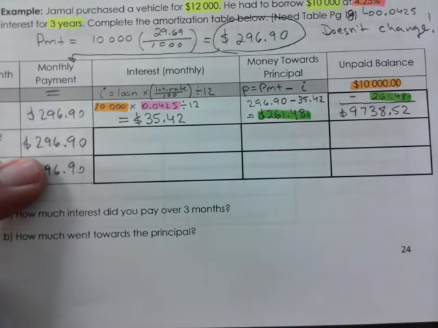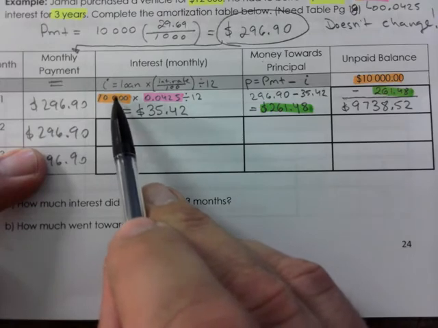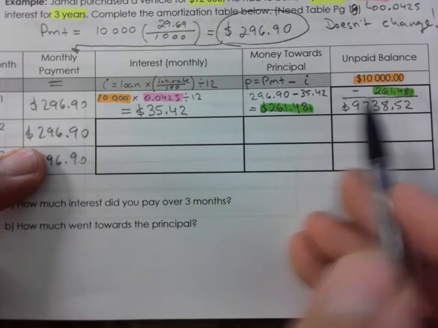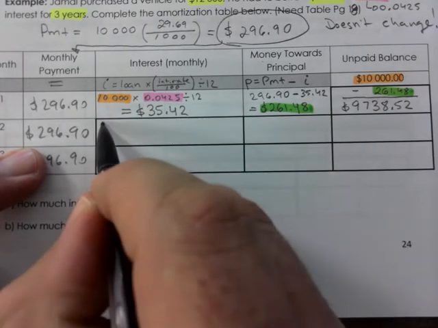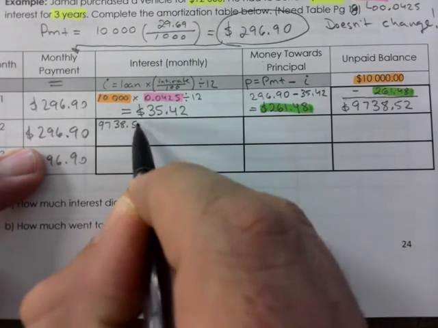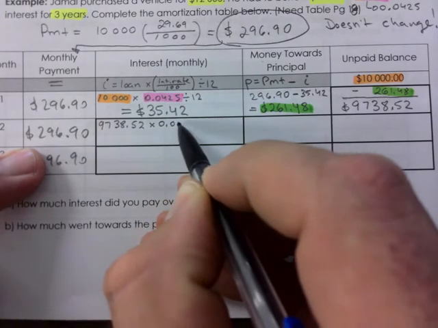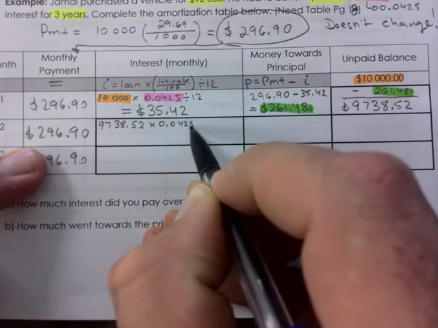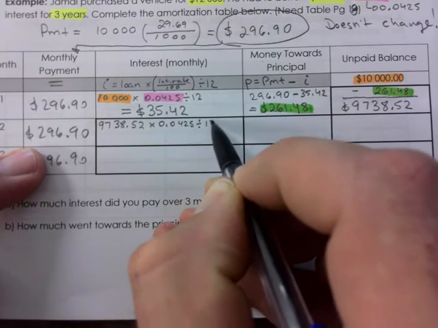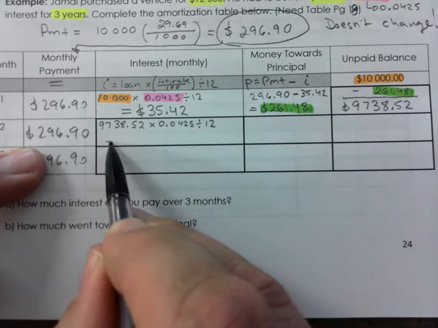One more. So notice how it was 10 grand over here, right? Now it's not going to be 10 grand. It's going to be this number right here, 9,738.52 times 0.0425 divided by 12. You do everything the same except for the 9,738.